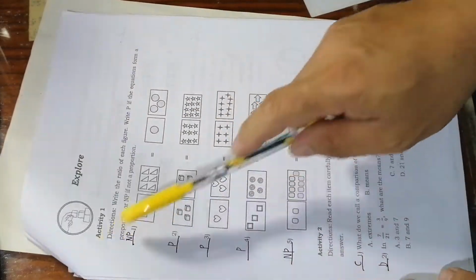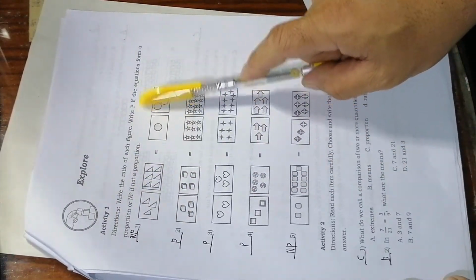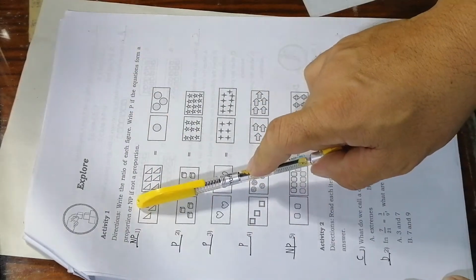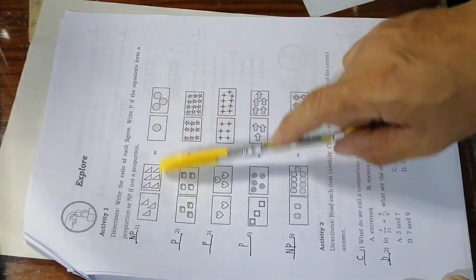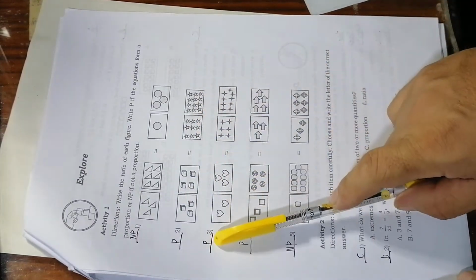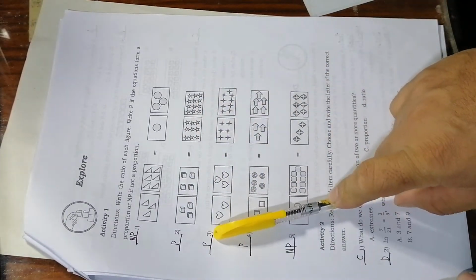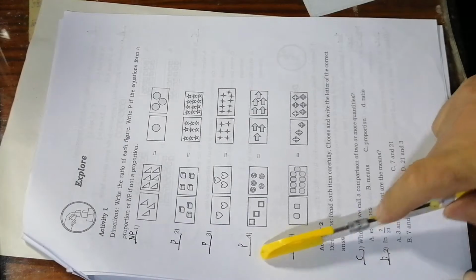Dito tayo sa Explore. Explore Activity 1, Direction. Write the ratio of each figure. Write P if the equation forms a proportion or NP if not proportion. So, number 1, NP, not proportion. Number 2, proportion. Yan. Number 3, proportion again. Number 4, proportion. And number 5, not proportion. Okay. Next.